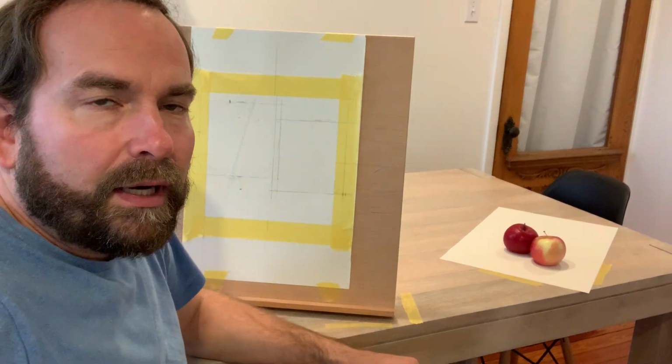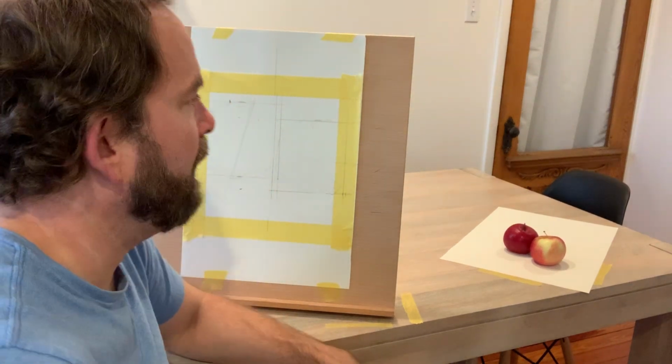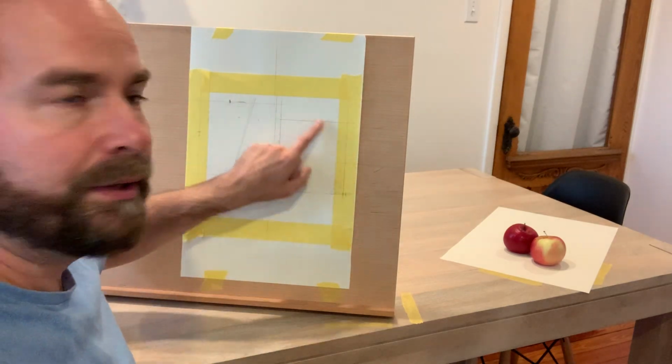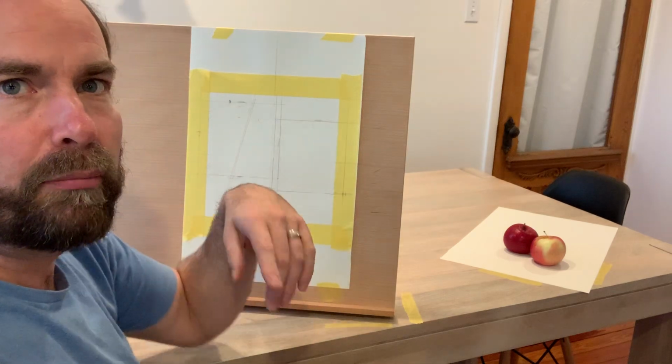Hey everybody, so I'm back with a new video, and I'm going to talk about where I am right now. If you notice, I put yellow tape around my border to create a perimeter.